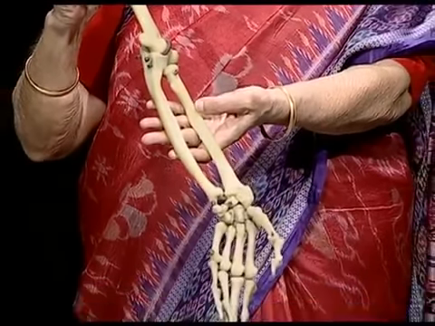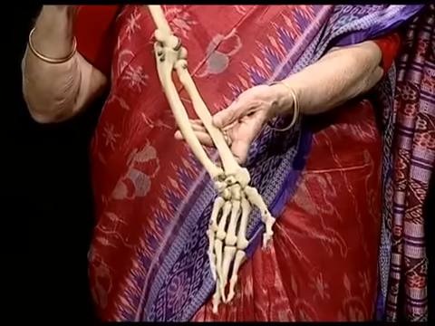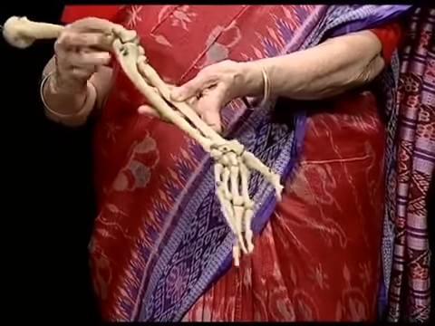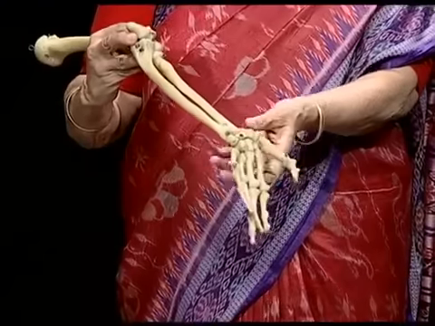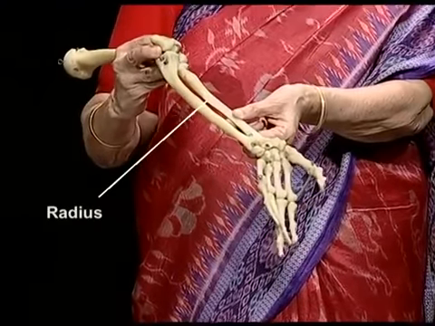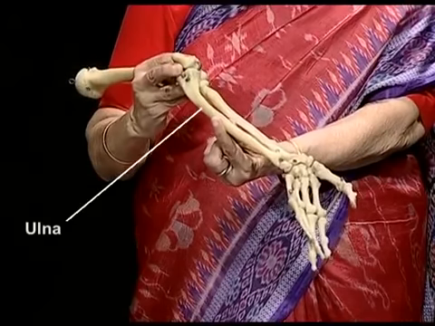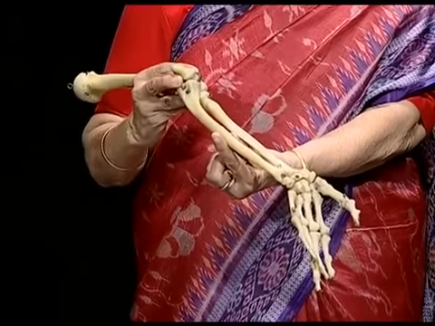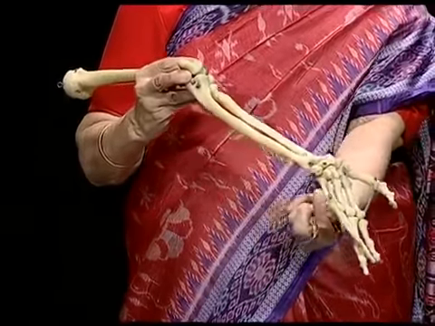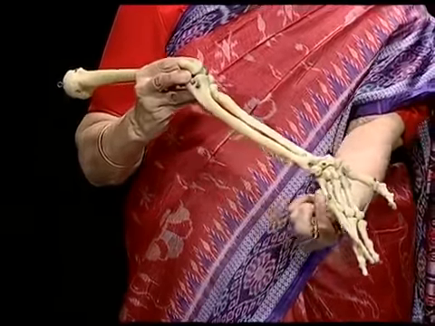Can you see 2 bones? They are called radius and ulna. This one is radius, the strong one, and this slightly thinner one is ulna. Children, you can remember like this: the one towards the little finger is ulna, the one towards the thumb is radius.